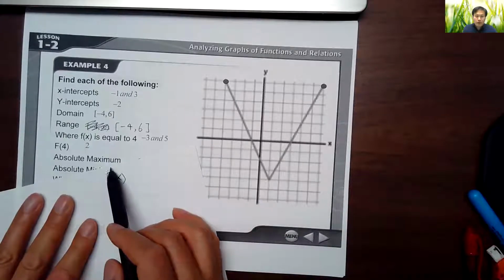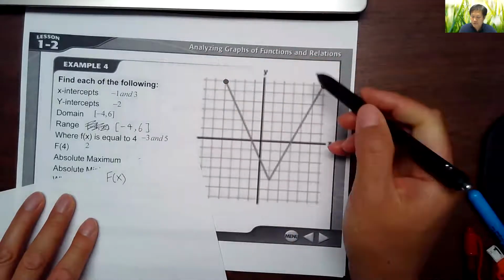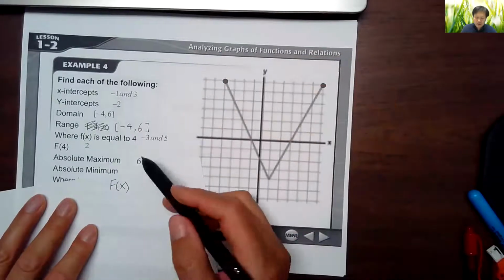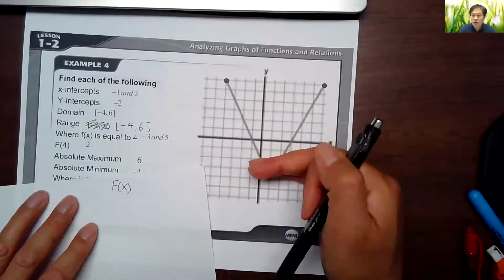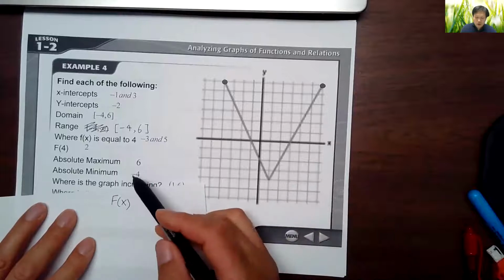Absolute maximum means the highest point on the graph, which you already know, which is 6. Absolute minimum, the lowest point. So it should be minus 4.